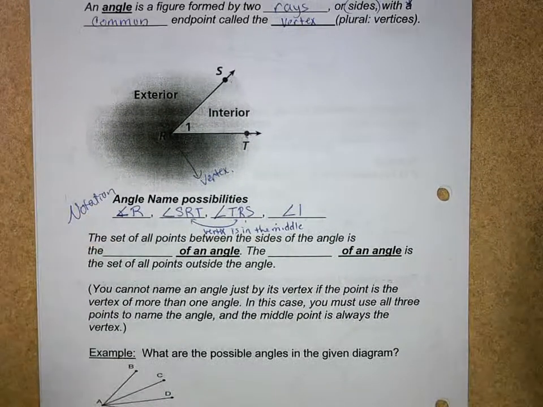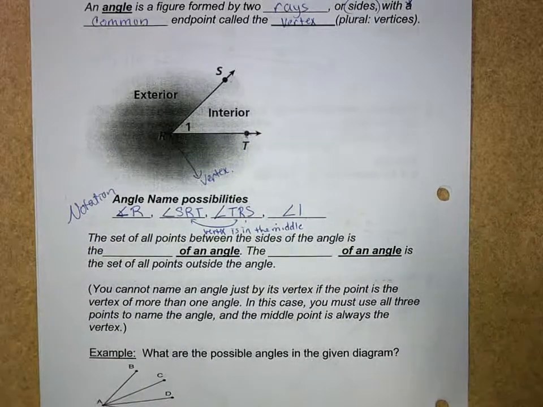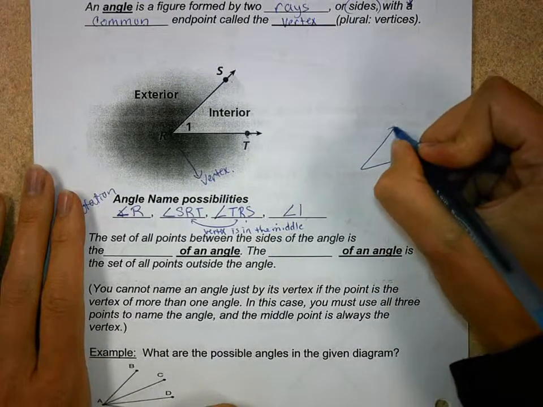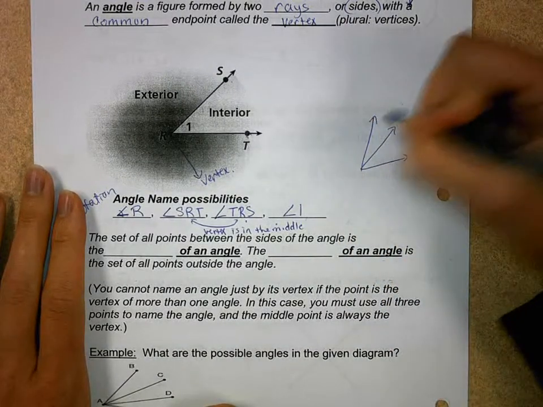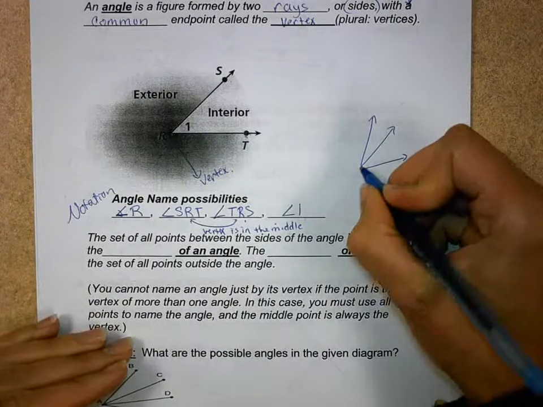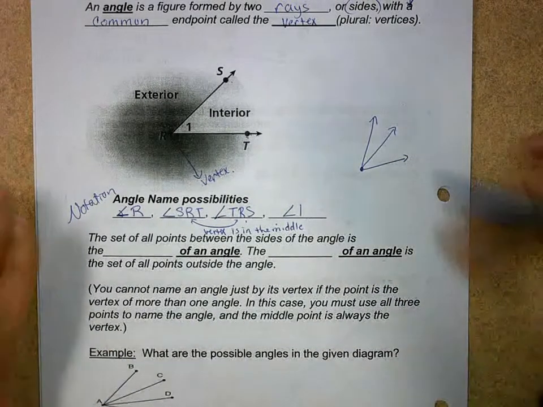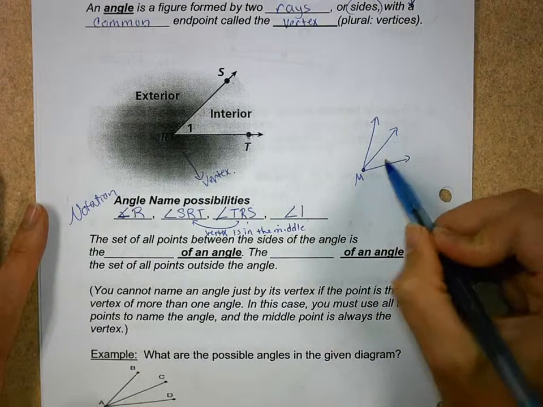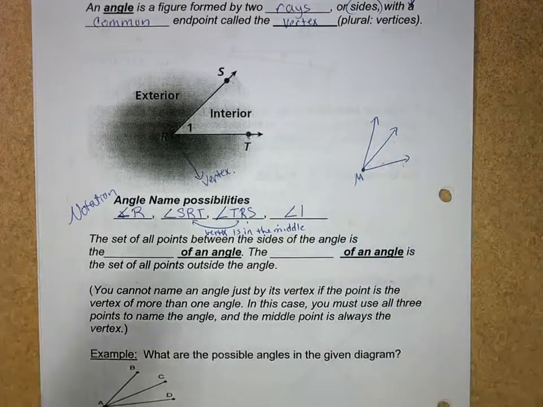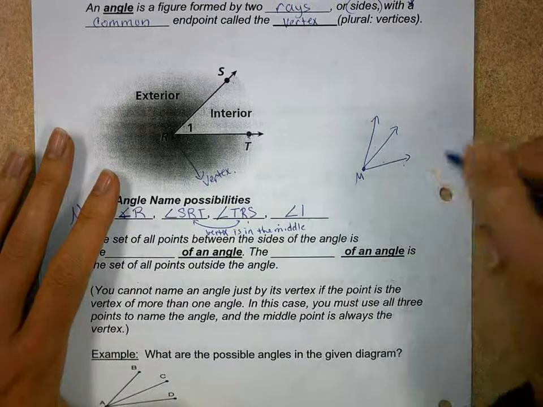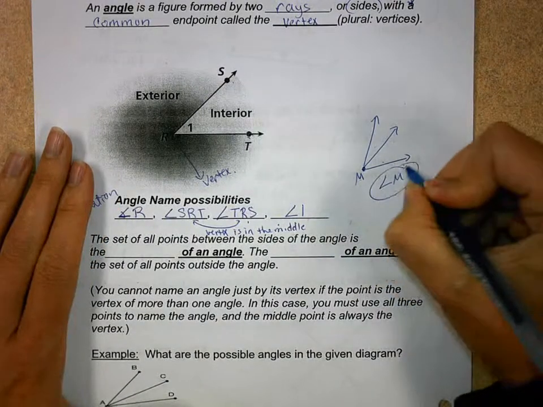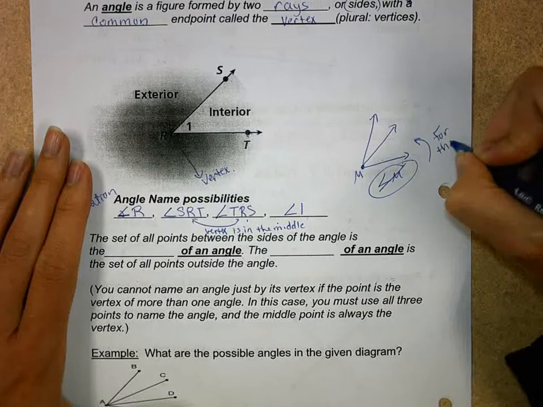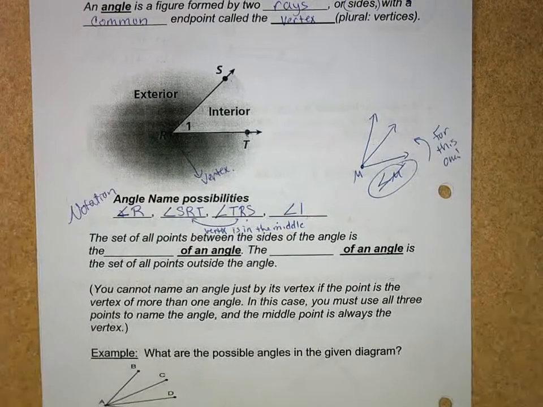This one I don't use as much when we get into more complicated problems, because if there's more than one angle, let me give you an example: here's one angle, but the instant I put this other angle on here with that vertex, I can no longer say, let's call this one angle M. I can no longer say angle M, because am I talking about this angle, or the big angle? I don't know. So that wouldn't be valid for this picture. So we want to make sure that's the case.